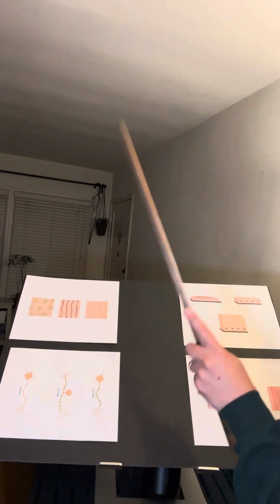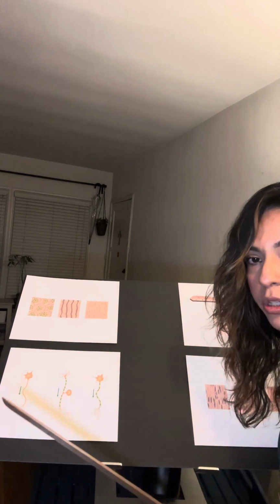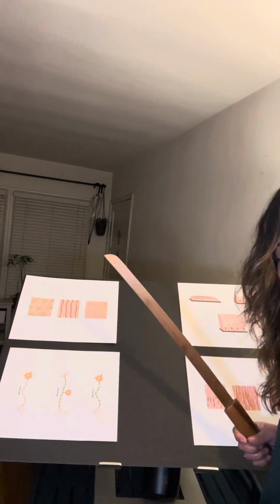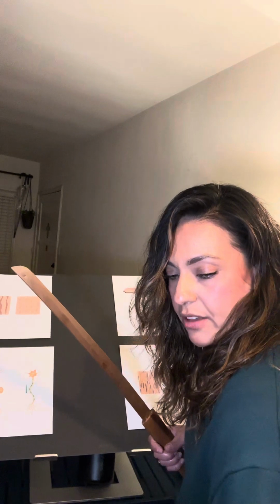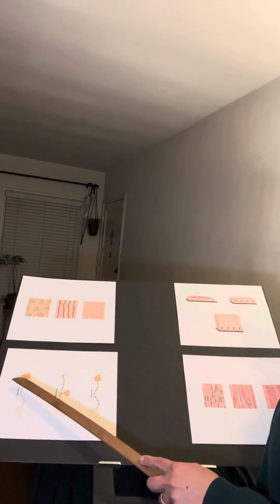The final example is the nervous tissue, which makes up the brain, the spinal cord, and the nerves, responsible for controlling and coordinating bodily functions and receiving and sending messages. The three types are motor, sensory, and interneurons.